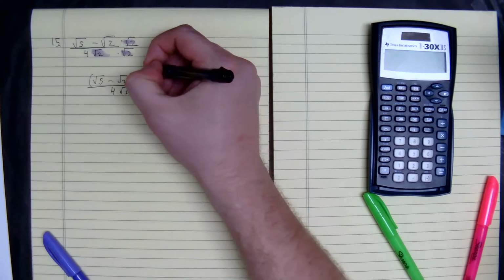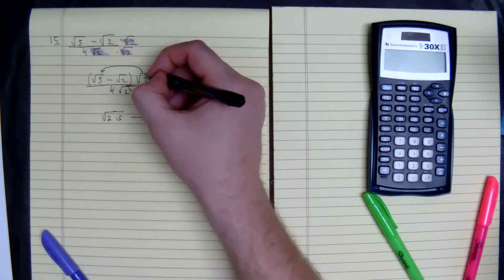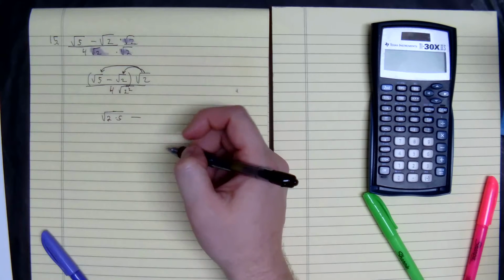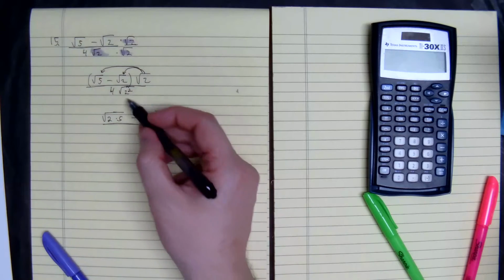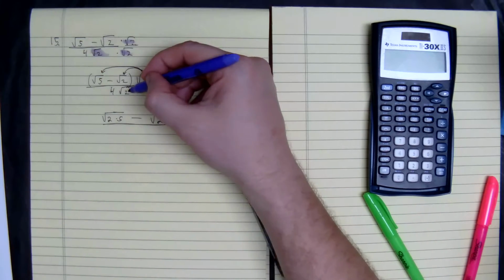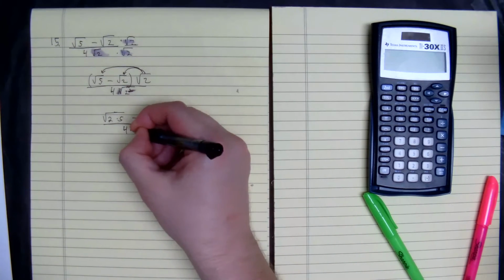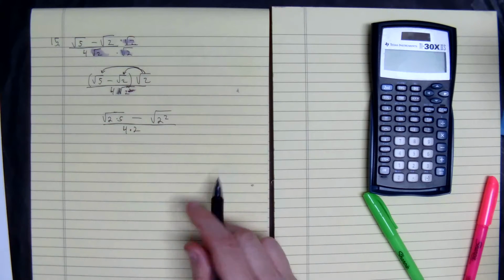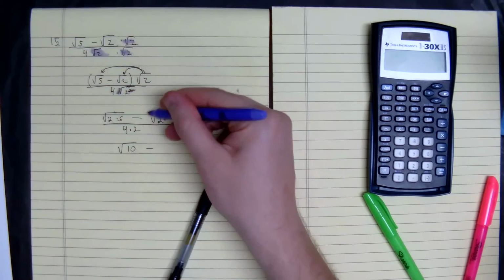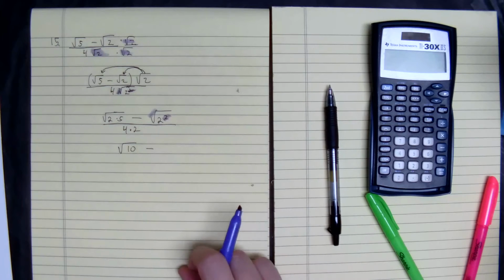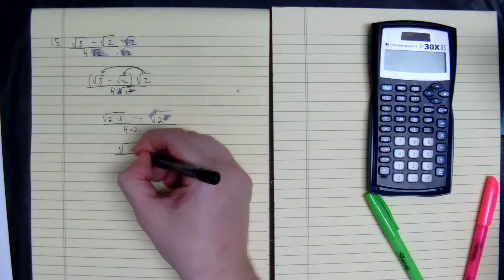We distribute square root 2, we get right here 2 times 5, take away square root 2 times square root 2, we get square root 2 squared, all divided by, well, I can see the index is the same. I'll do this over here in a second. So we pull that out, so we get 4 times 2. So our final answer simplified would be square root 10, take away, same index again. This square root is requiring the number that multiplies by itself twice, so we pull out a 2. Divided by 8.